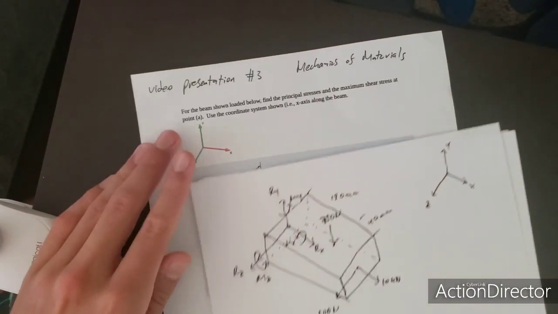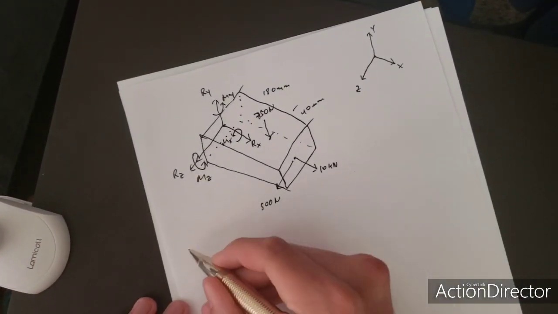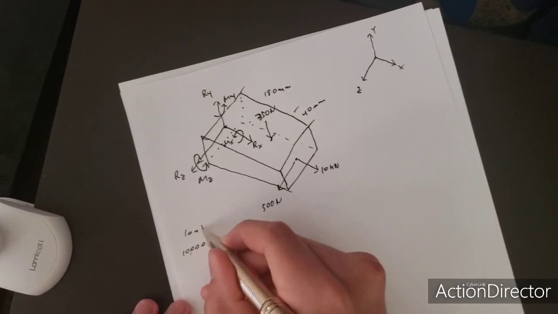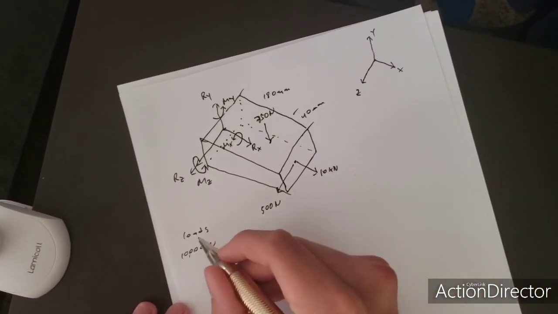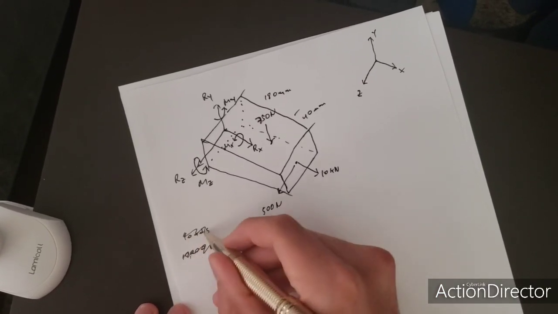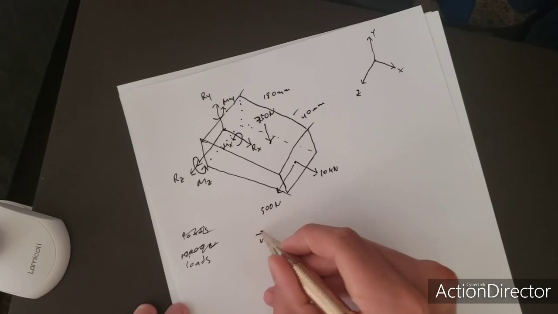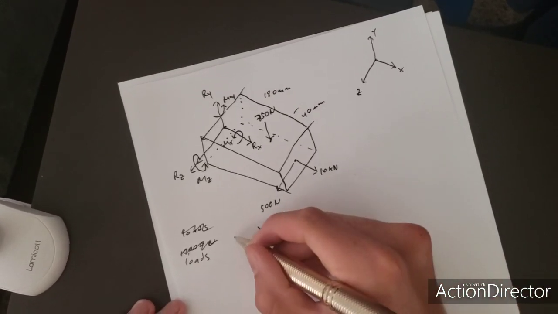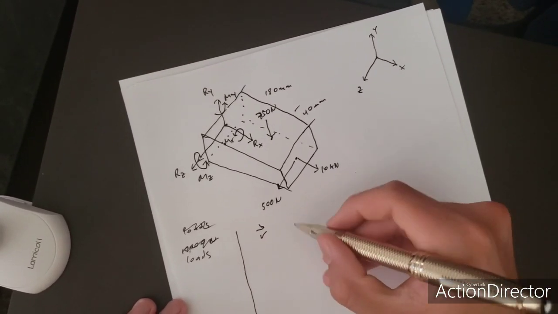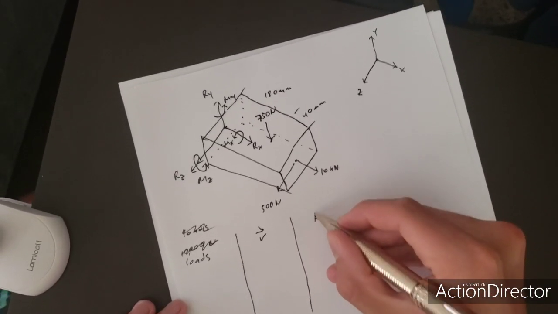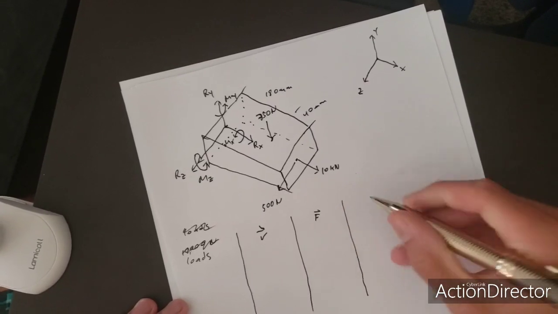Okay, so then if I make the table, let's start out with 10,000 newtons. These are the loads. This is the R vector. This is telling you where your force is at. And we're going to have it in Cartesian form, so I can find the moment.